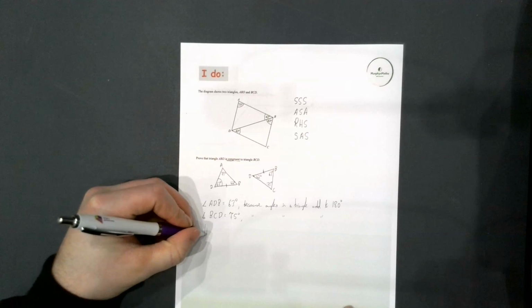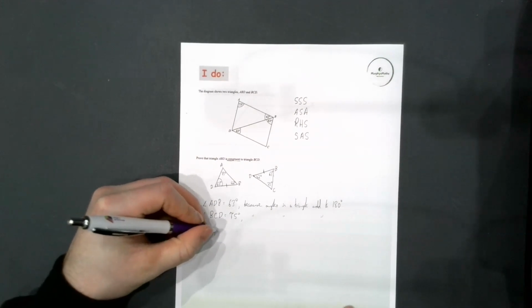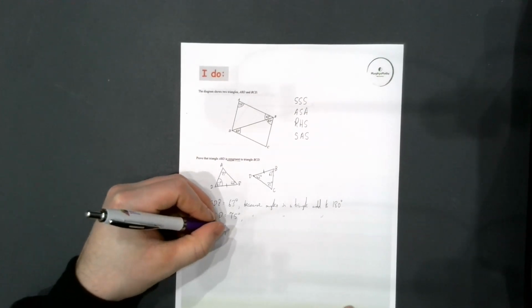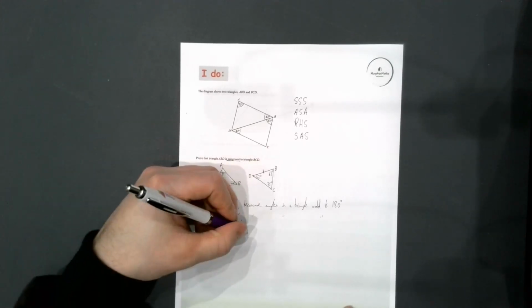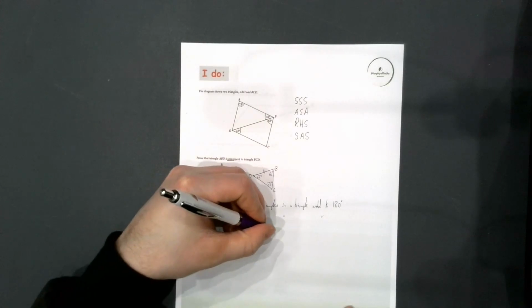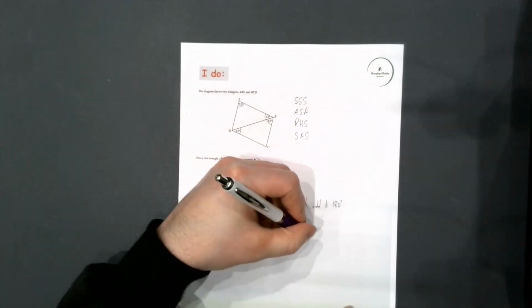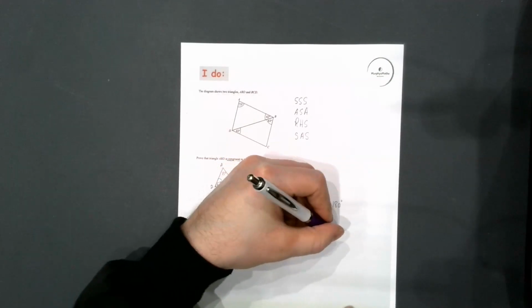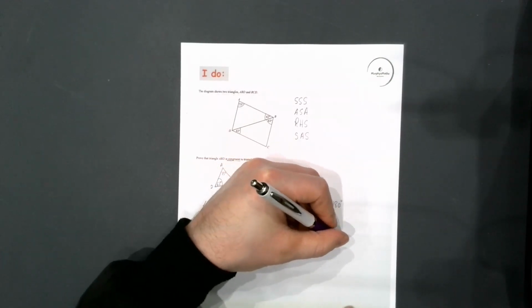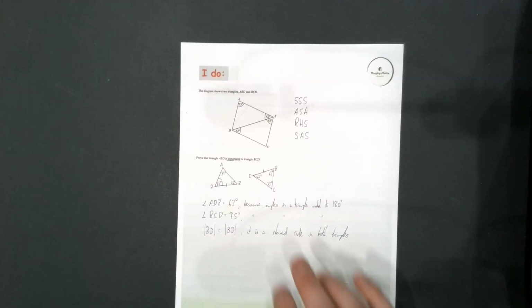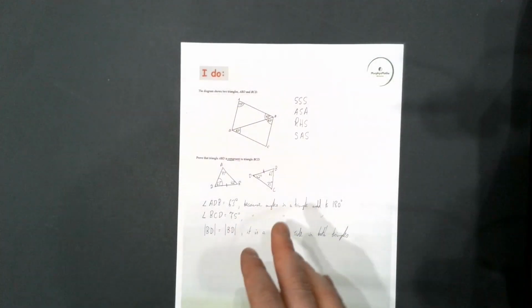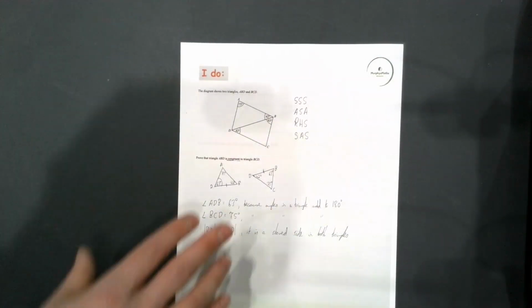So the way I'd write that is BD is equal to BD. It is a shared side in both triangles. So I've figured out everything I need to know about the triangles and anything that's in common between the two.